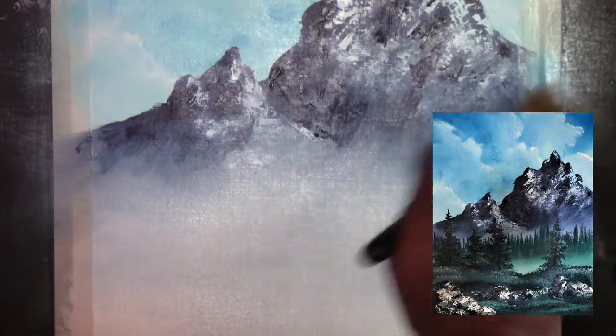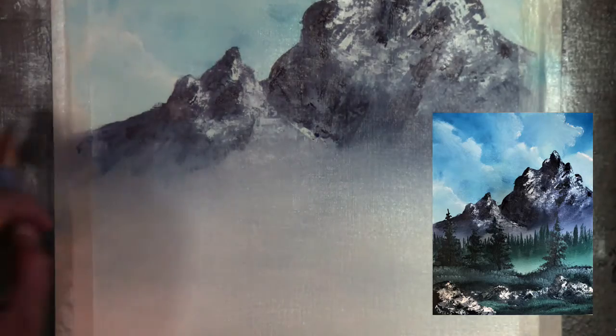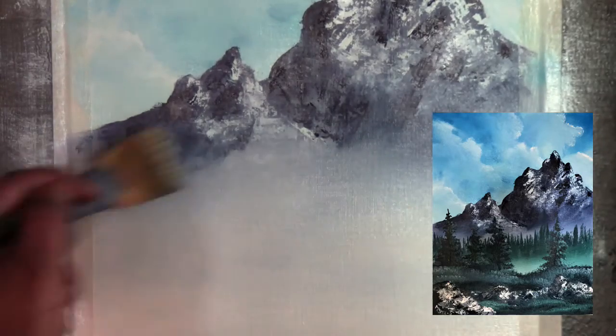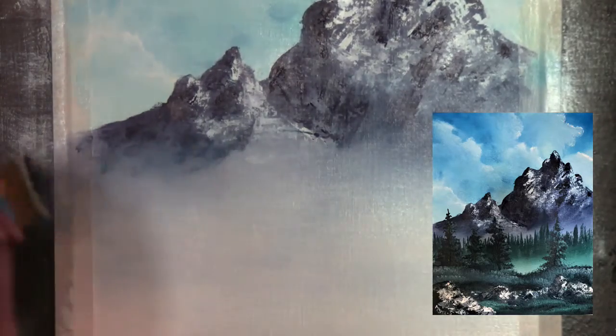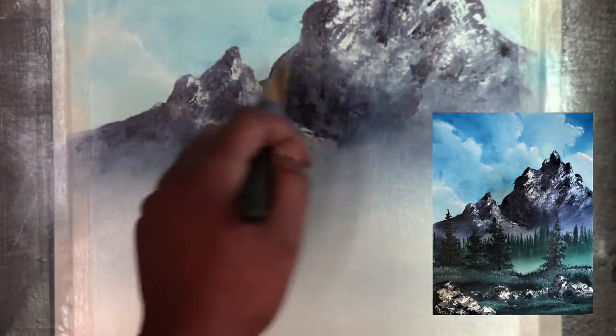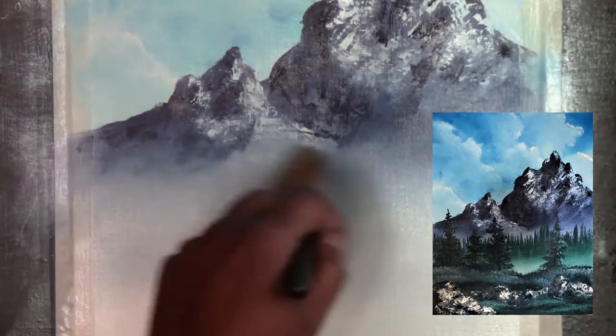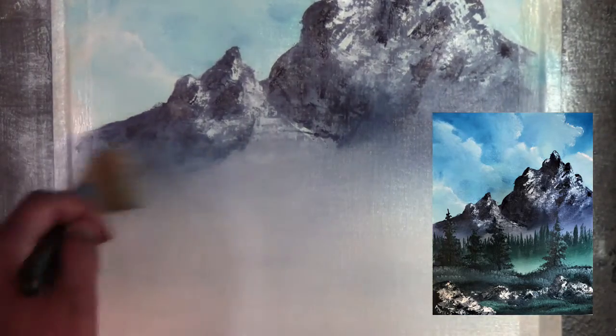But here, X strokes, series of X strokes. Fade all that away, very lightly as you go up into the mountain. You just want to blur it a little bit. Just like that, because not all of it will be seen crystal clear like that.